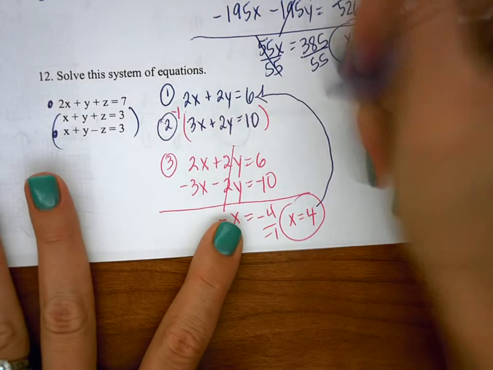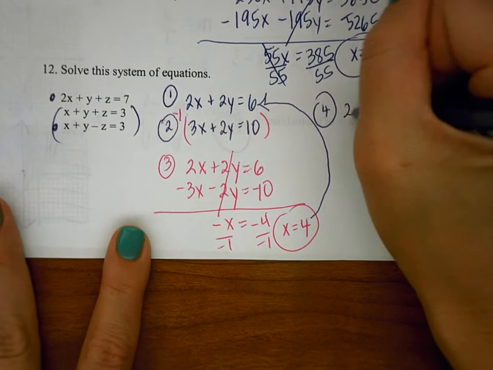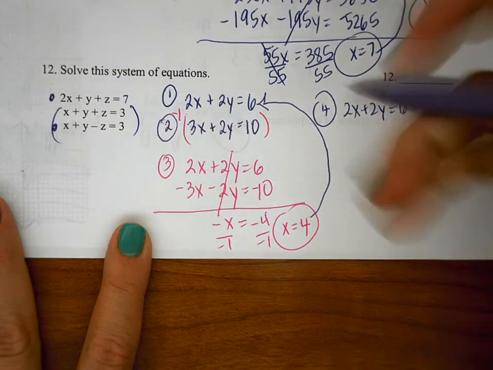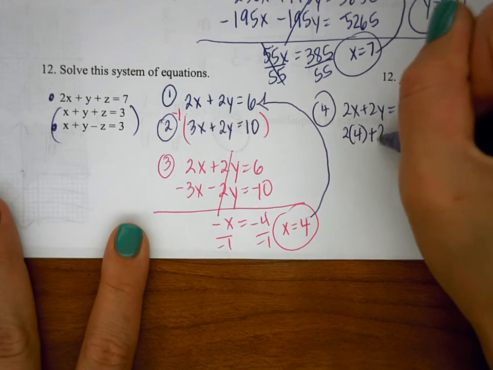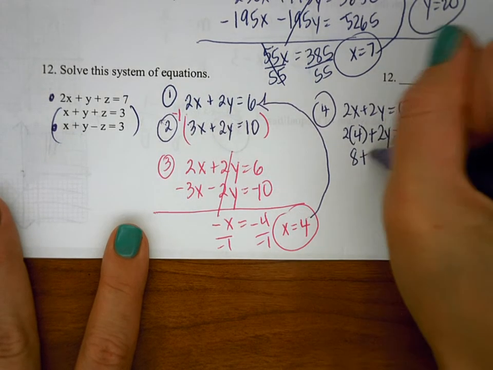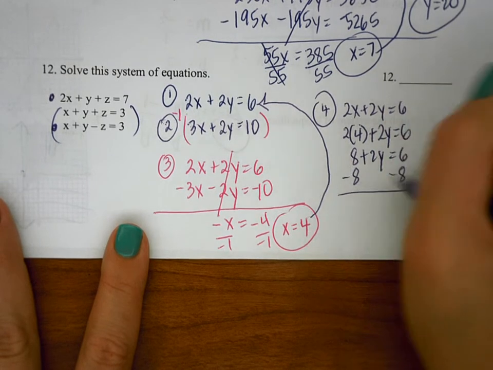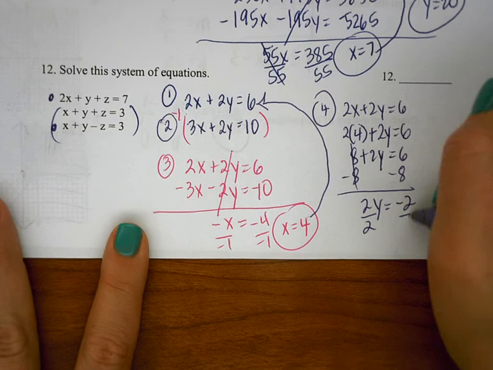So my step 4 is that I'm taking the 2x plus 2y equals 6, and I'm plugging 4 in for x. Okay, hold on just a second. So 2 times 4 plus 2y equals 6. 8 plus 2y equals 6. And then you subtract the 8 from the 6 and you get negative 2. So 2y equals negative 2. And you divide by 2, you get y equals negative 1.